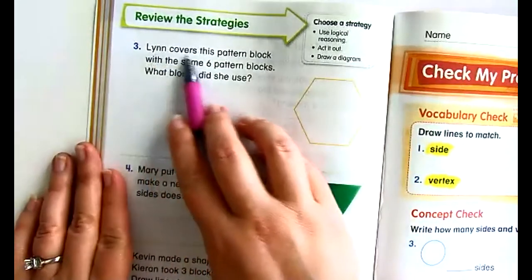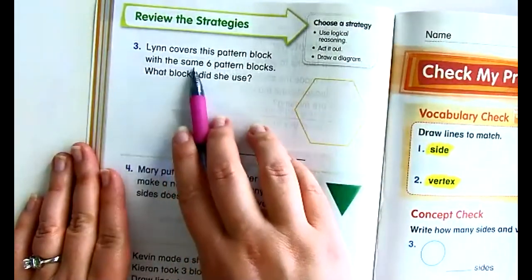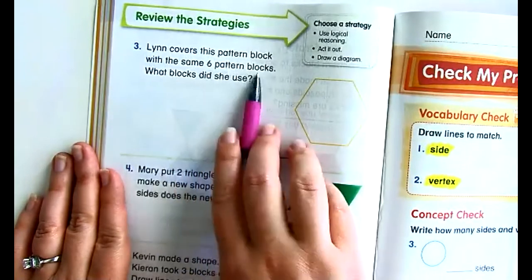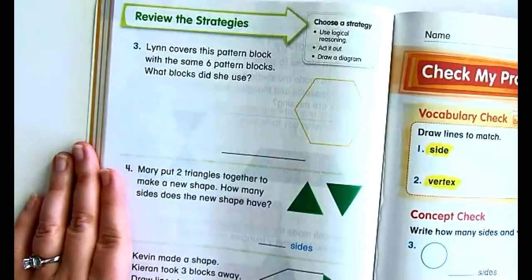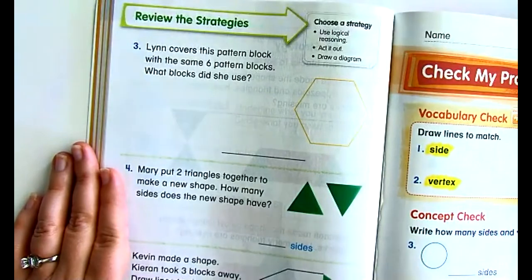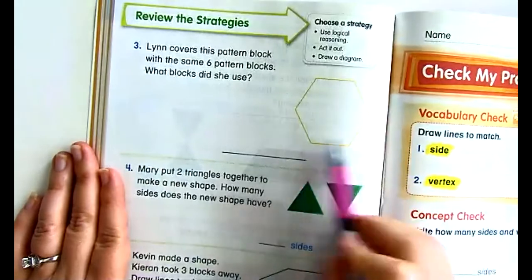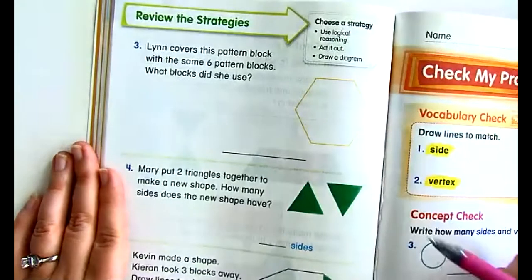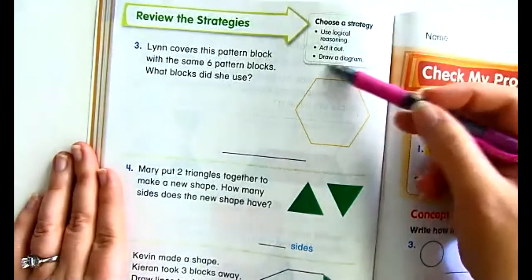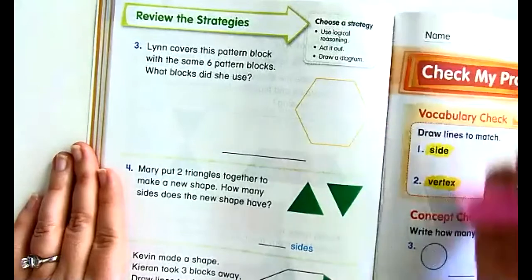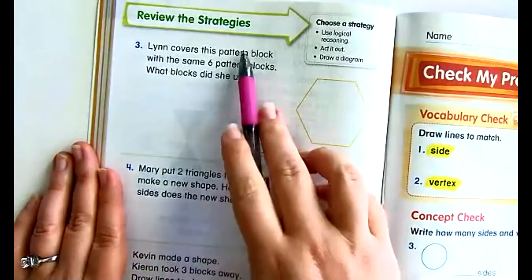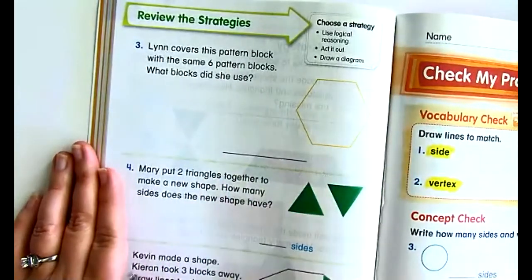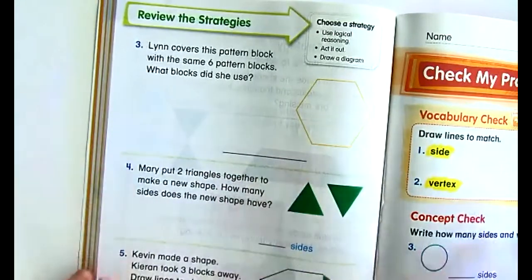Number 3, Lynn covers this pattern block with the same 6 pattern blocks. Listen to that one. Lynn is using the same 6 pattern blocks. Which blocks did she use? So my shape is a hexagon. Which 6 pattern blocks, and they have to be the same ones, would fill this in? You're going to have to draw a diagram, so draw it in, and then write down which ones she used. Don't forget to underline what you know, circle what you need to find out. You write that answer here.